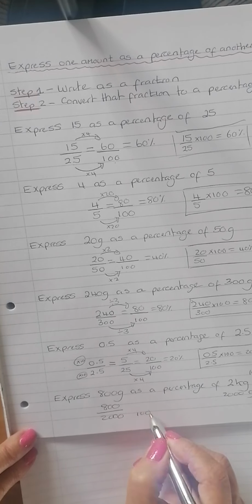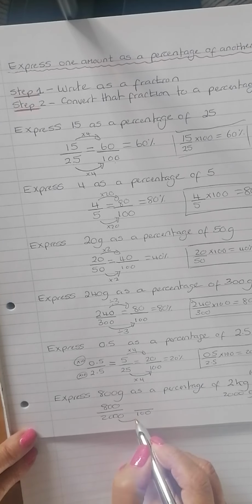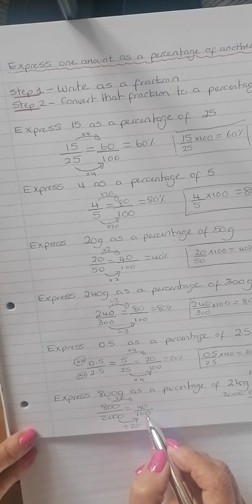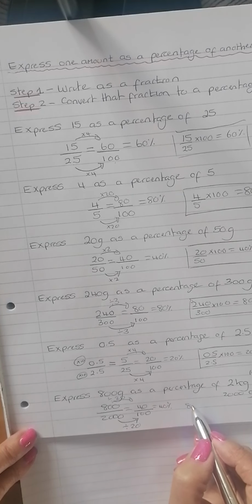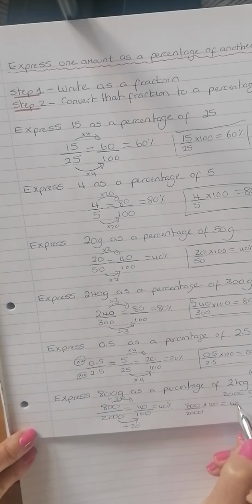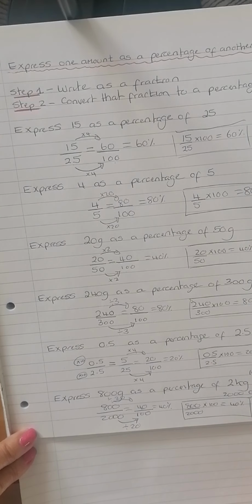Again, if you want to do a non-calculator method, you're going to make this 100. So what happened to go from here to here? You've divided by 20, so you do the same to the top. Divided by 20, that's 40. And because we've got it over 100, that's 40%. Of course, the calculator makes it a lot easier. You can just simply type this fraction into your calculator, multiply by 100 to get the same answer of 40%. So that was non-calculator methods and calculator methods.